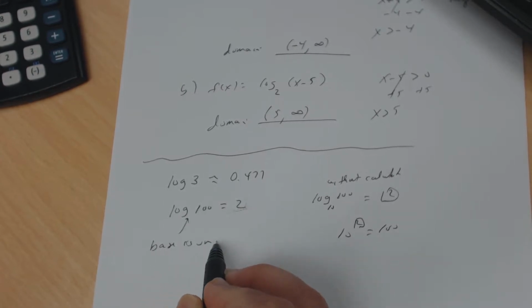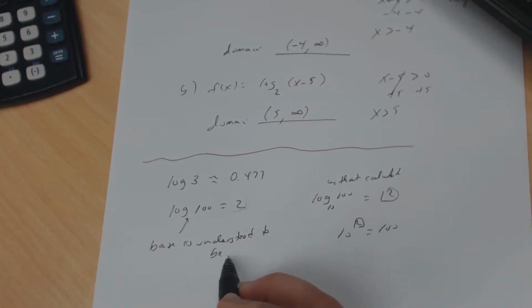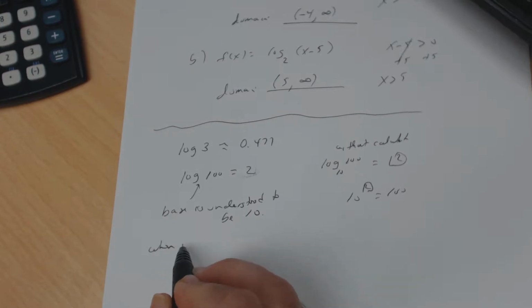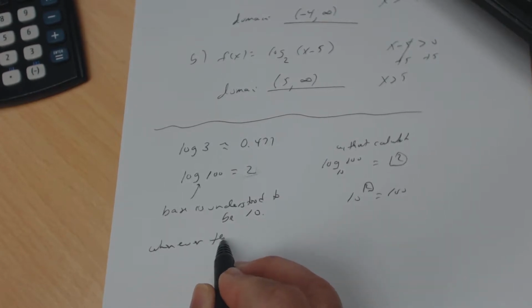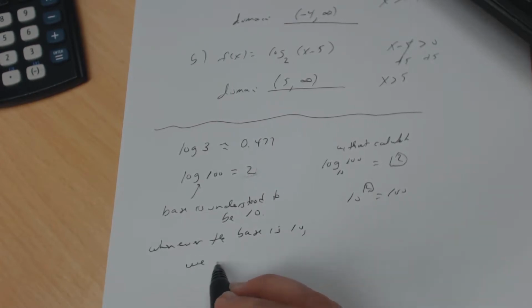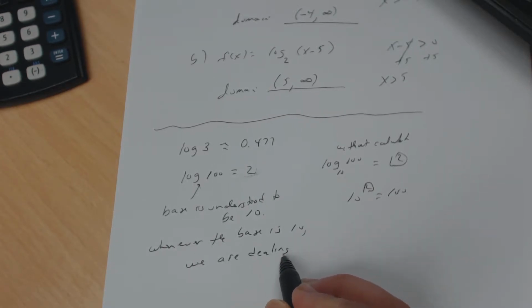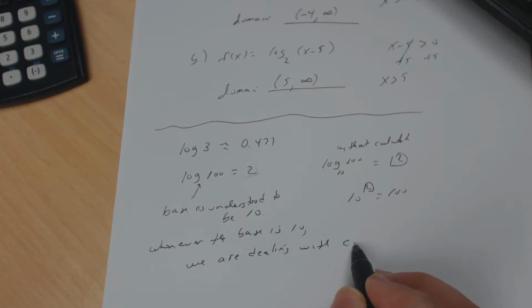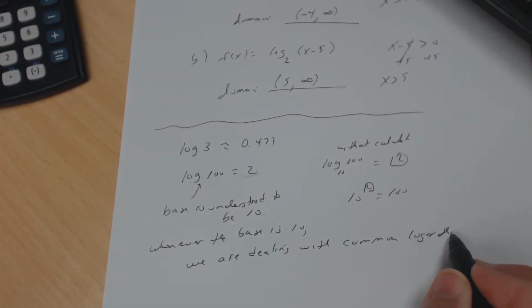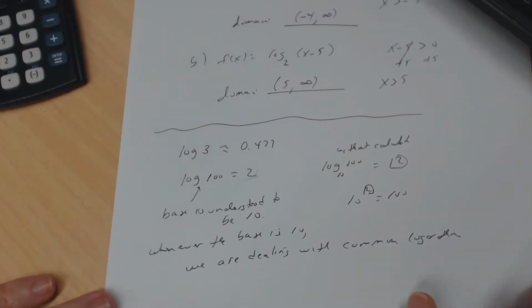And whenever the base is 10, we are dealing with common logarithms.